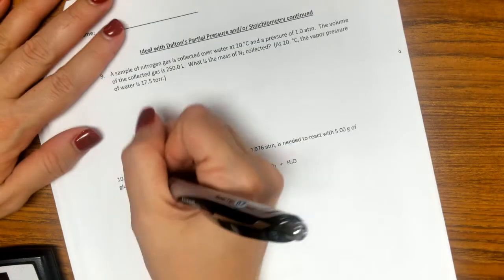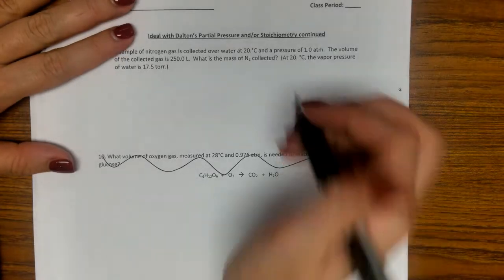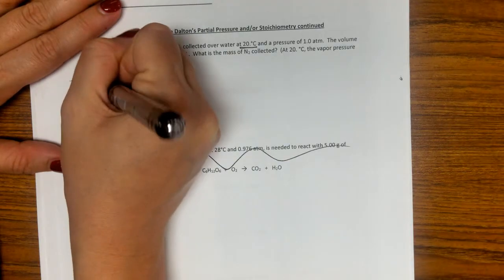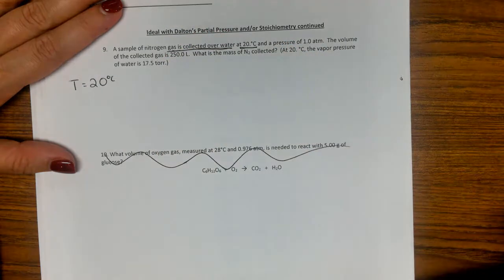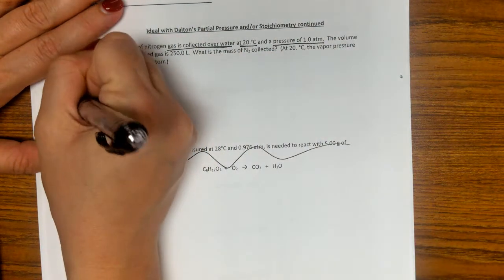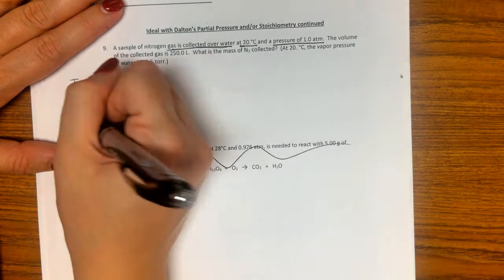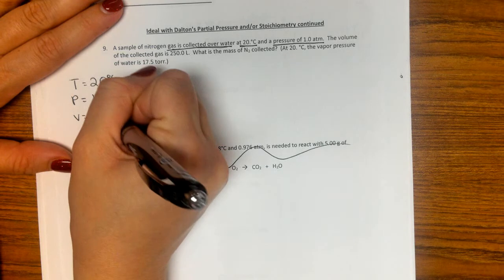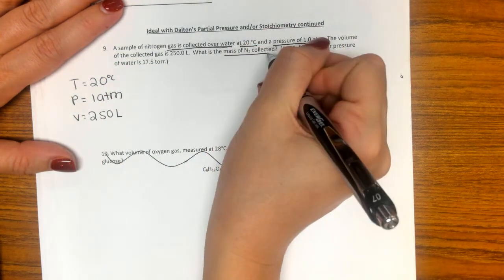And one more. A sample of nitrogen gas was collected over water at 20 degrees Celsius. T equals 20 degrees Celsius. I hope something in your brain, you should be like, collected over water, collected over water. That means I'm going to have to do the thing with the pressures where you subtract them. And it's collected at a pressure of 1 atm. The volume of the gas is 250 liters. What is the mass of N2 collected?